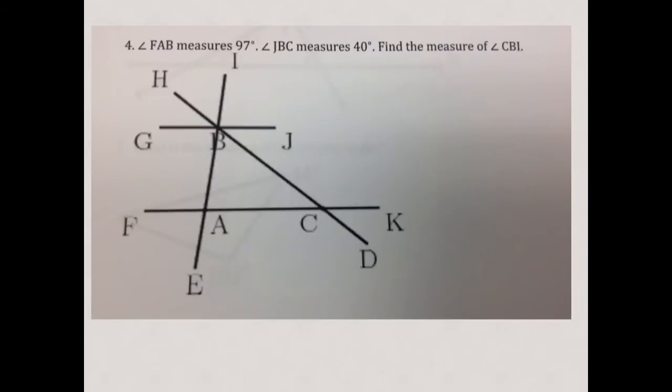Now, right here, we need to make sure what angle they're talking about. Well, when they say FAB, I start from point F, go to A, and finish at B. So that middle letter, A, that's where the angle is. This is 97 degrees. JBC is 40. So they want to know what is CBI.